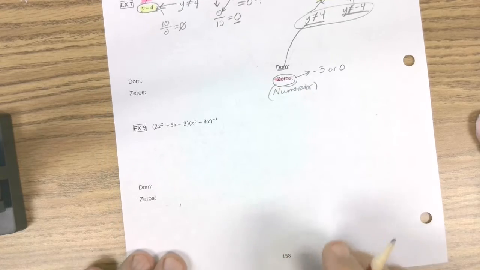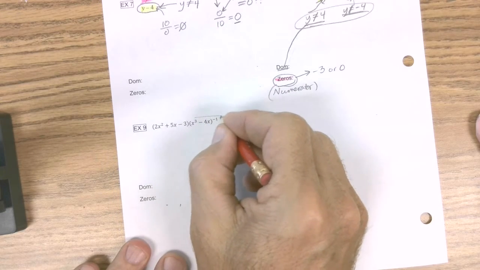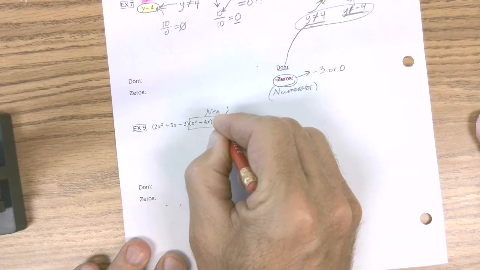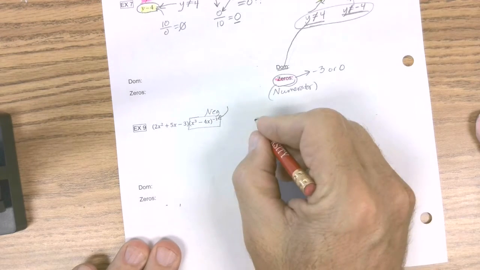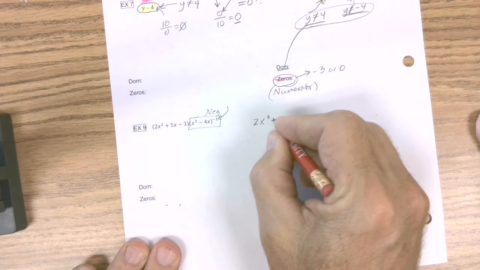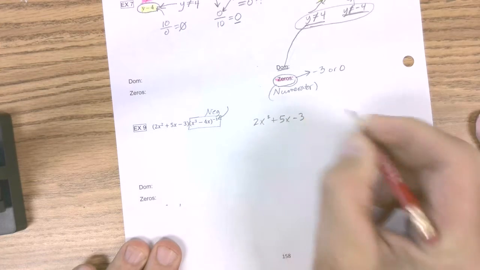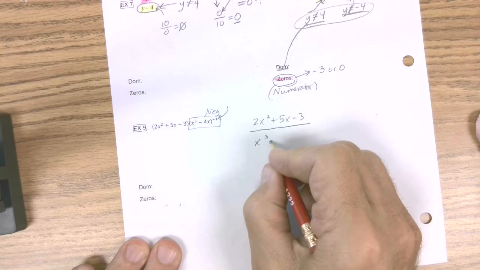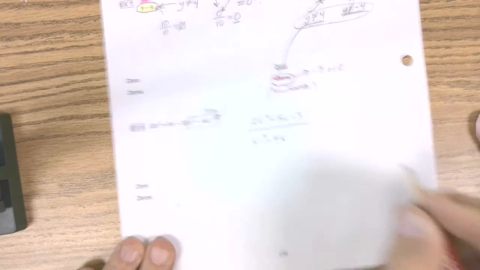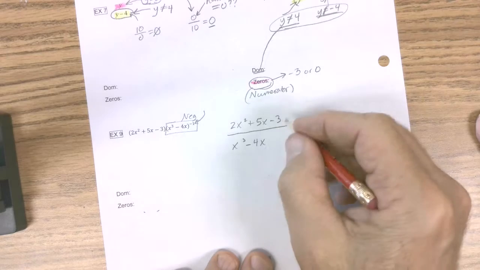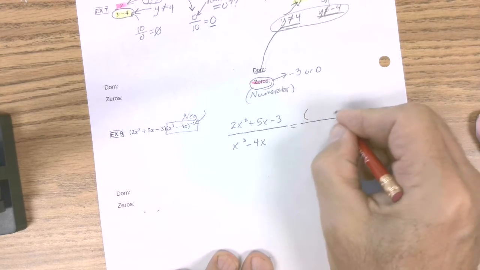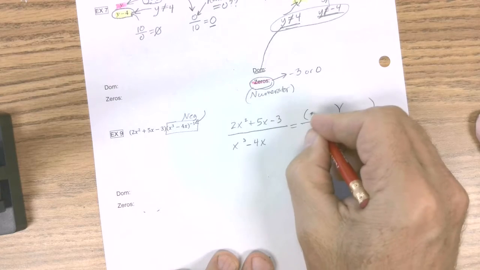All right. Last one. Again, we have to obey some instructions first. We've got to look out for those negative exponents and obey that right away. So this would be 2x squared plus 5x minus 3 all over x cubed minus 4x. Again, when you get a mess like this, you've got to factor it. I'm not going to bore you with the long method of doing it.